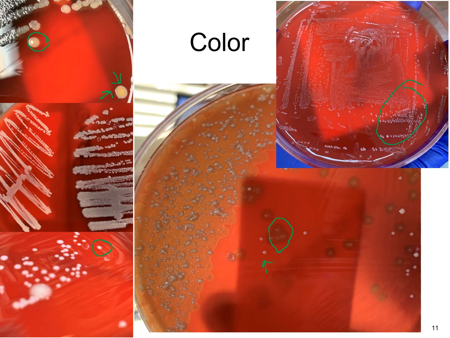And so when you have different organisms, based off how it looks growing on the plate, you can kind of start narrowing down what the organism is. And you'll learn these characteristics as we get into the next course of microbiology and focus more on the bacteria.